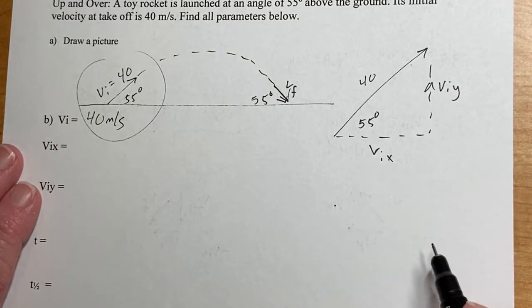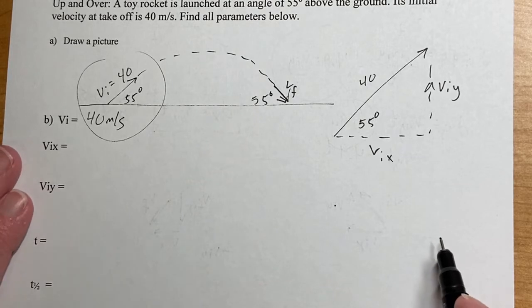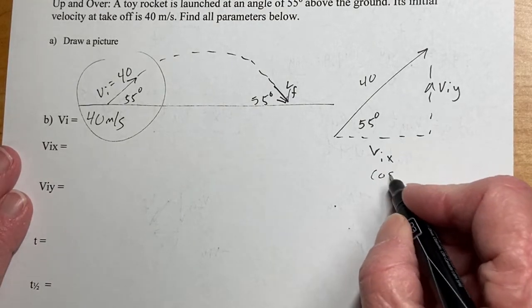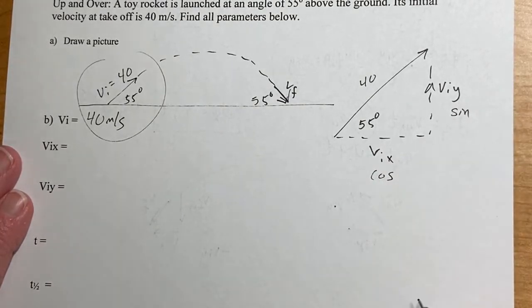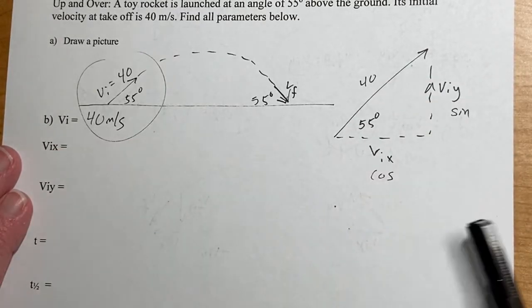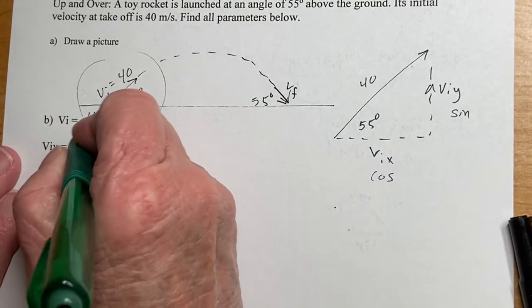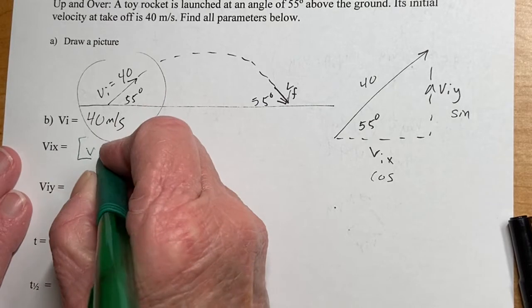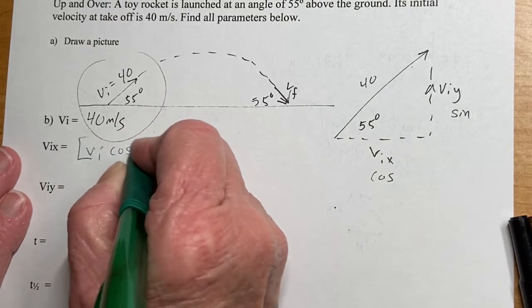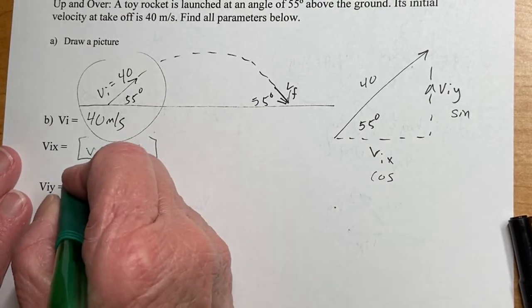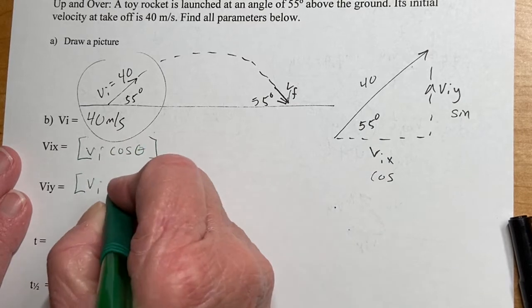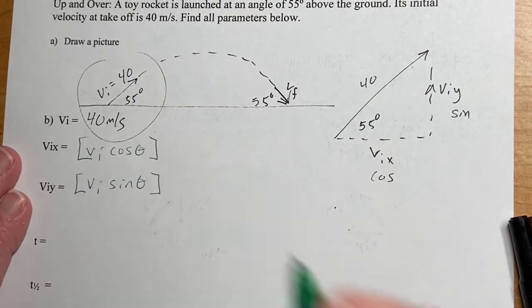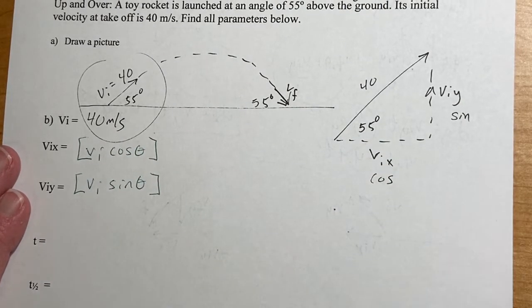I'm missing the legs. So in the same way we did before, we're going to use cosine here and sine here. VIX is going to be VI times cosine theta. VIY is simply VI times sine theta, to get those components.